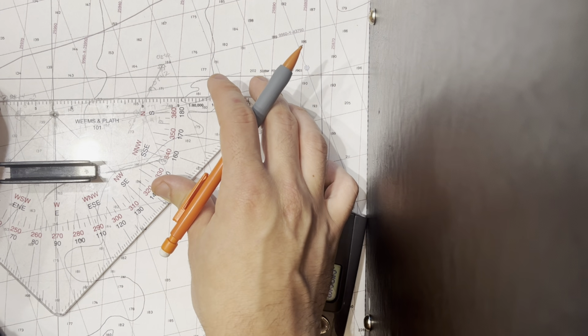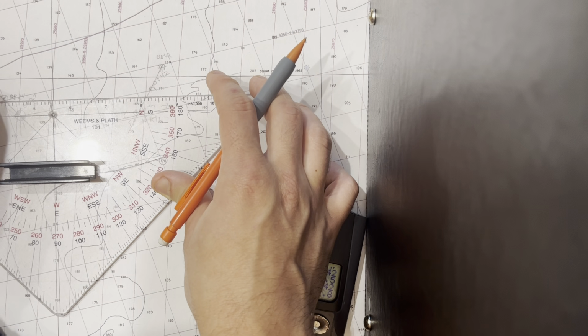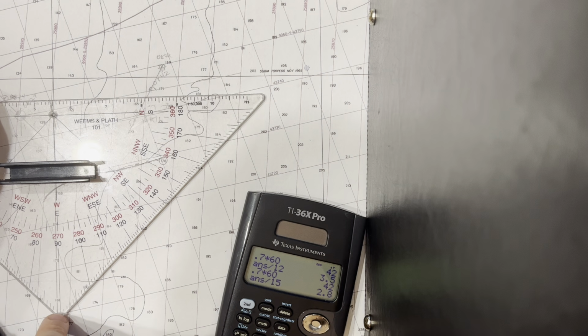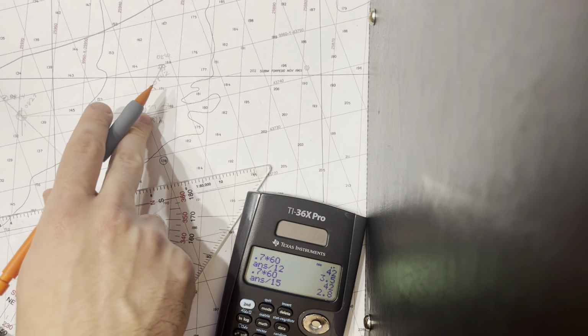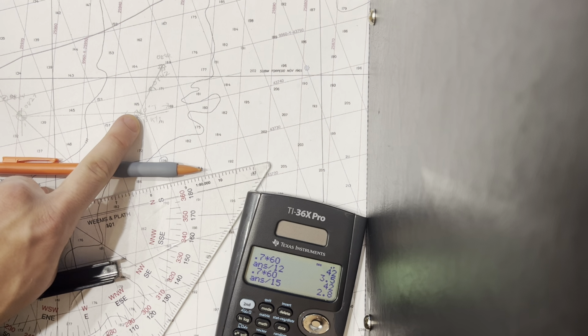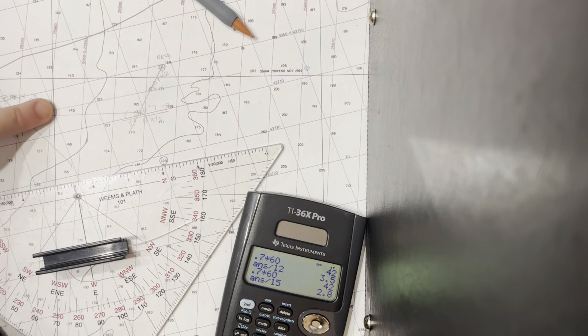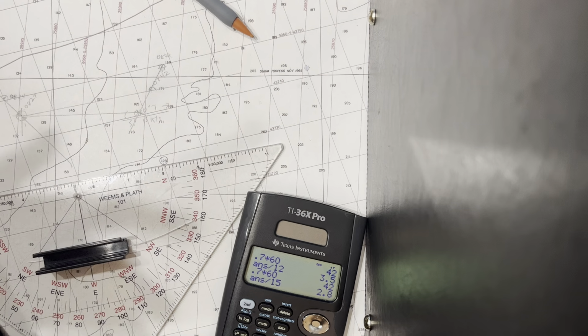You bring your triangle over to measure it. Set your window over the meridian. Never forget to do that. Drop down here, and you can see this is a course of 089. So even though you're trying to make good 080, if you follow track 089, the current of 027 degrees at 2.8 knots will push you upwards, and you will end up making good 080 like you originally planned to do. So that's how you do set and drift and course to steer.